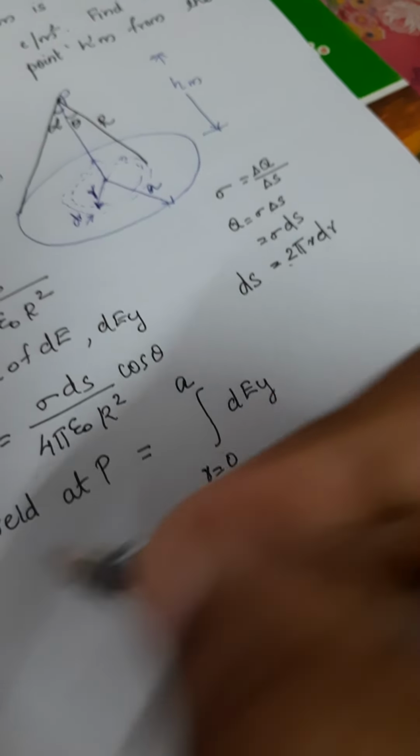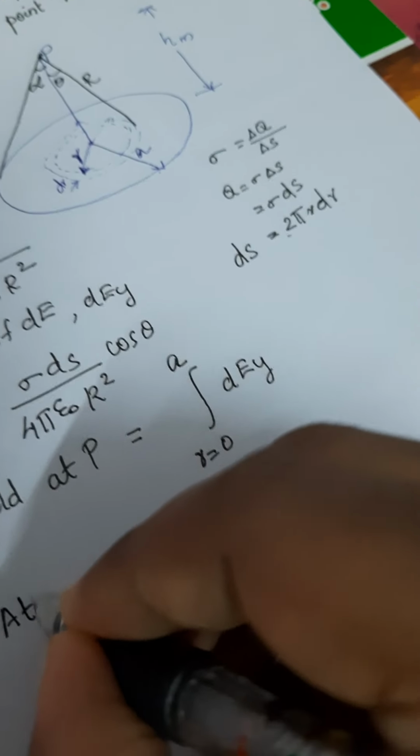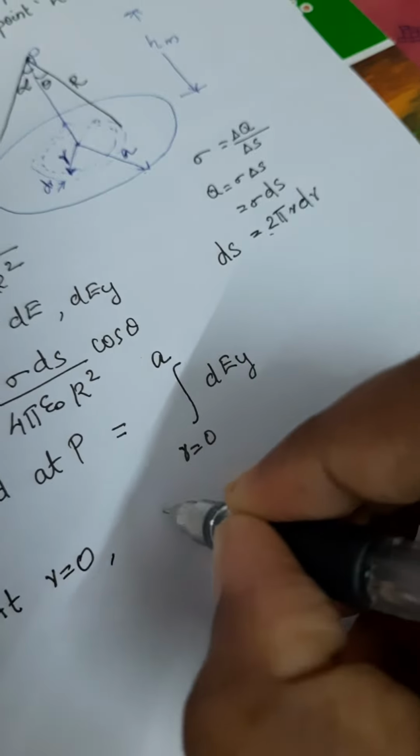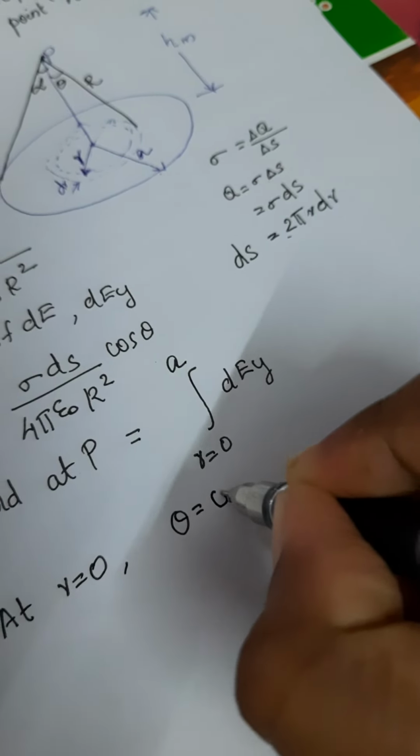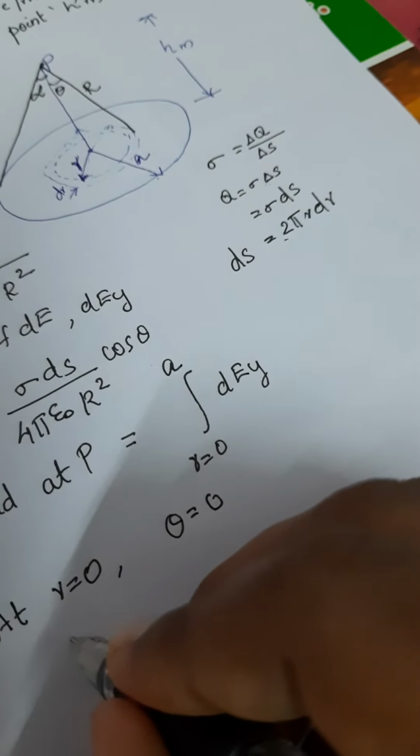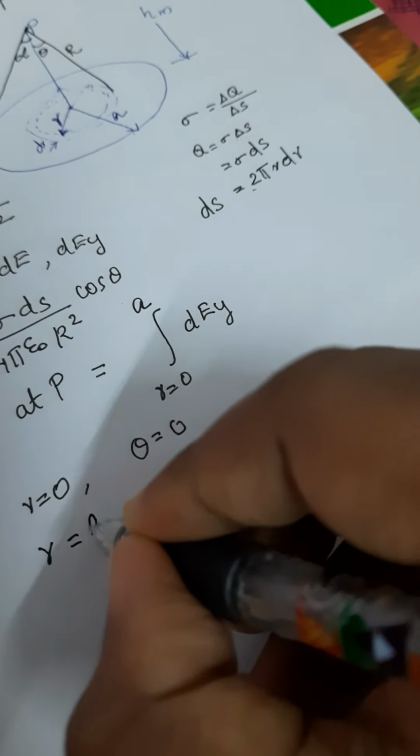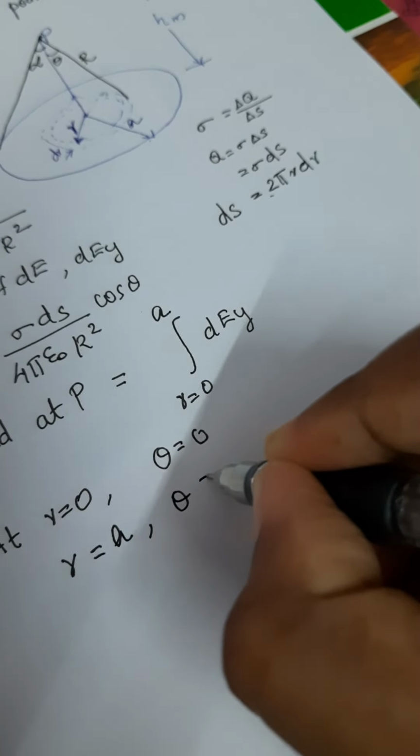In terms of theta, at r equal to 0, what about this angle theta? Theta is also 0. Then at r equal to a, what about the angle theta?